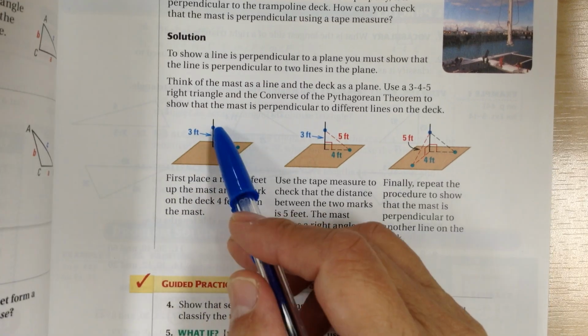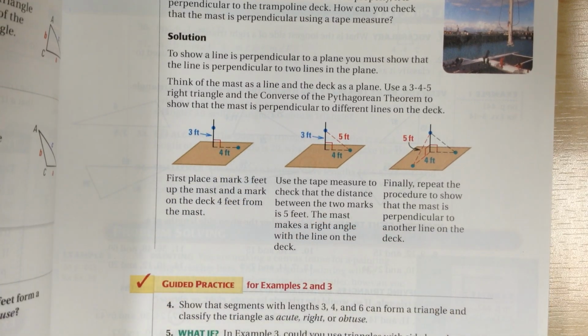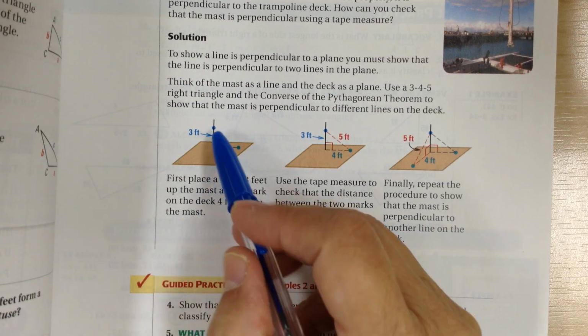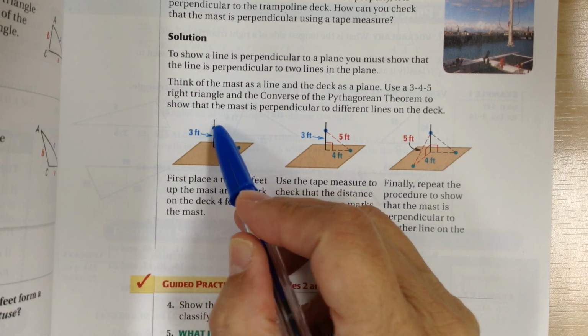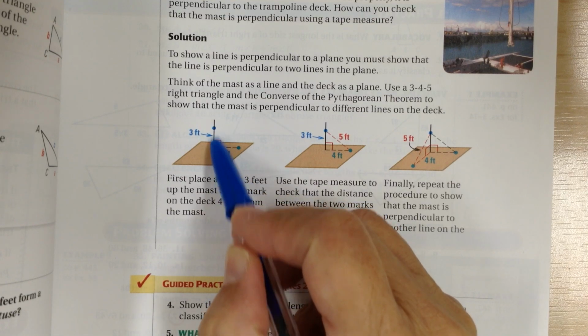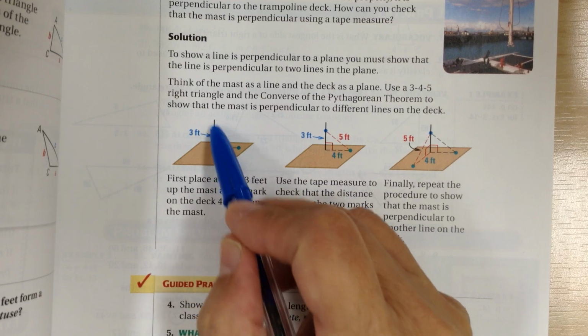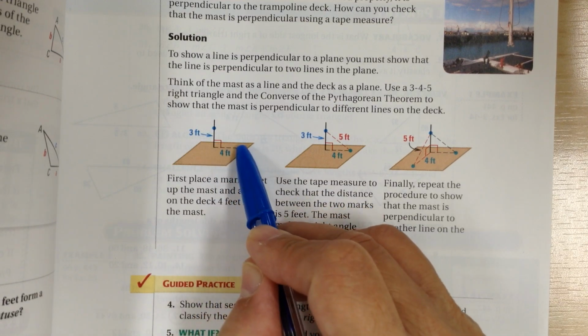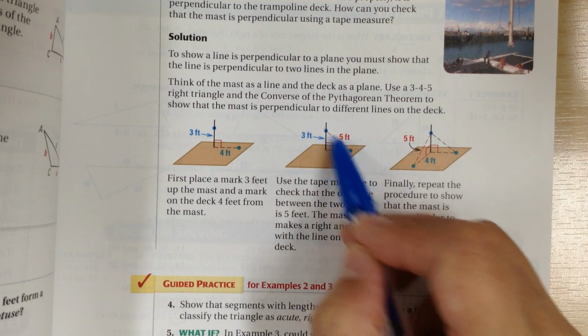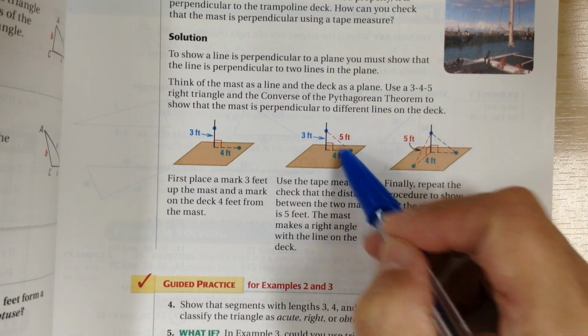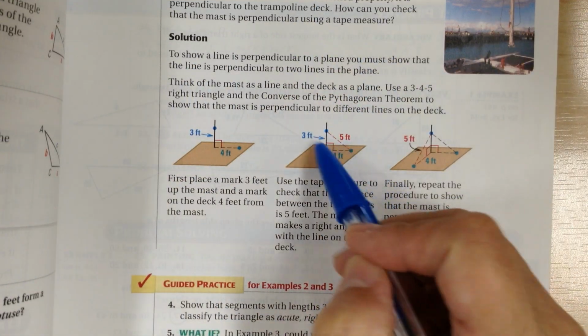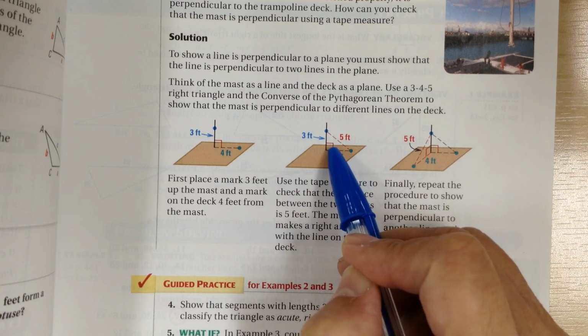So you use a 3, 4, 5 triangle. Remember the special Pythagorean triple that we learned in the last lesson? So you make a mark over here. Measure 3 feet up from the base of the mast, that's 3, and measure 4 on the deck. If the distance between the marks is 5, you're good; otherwise you move the mast so that it's 5. So you get 3, 4, 5, then you know it's a right triangle.